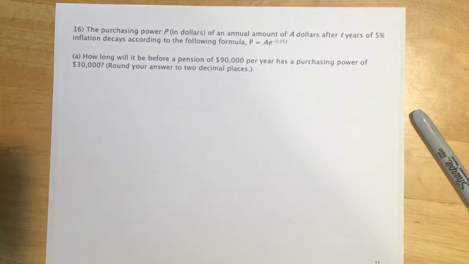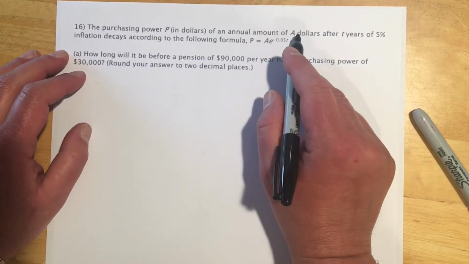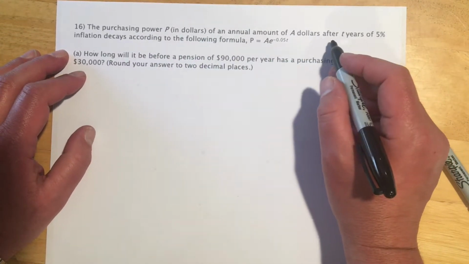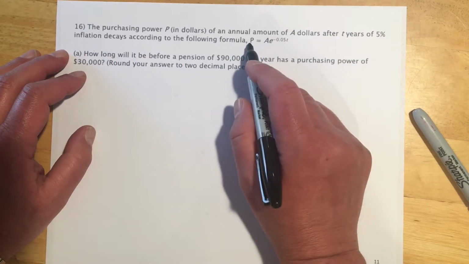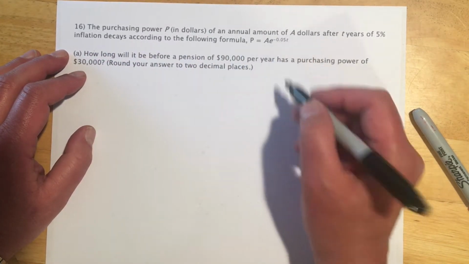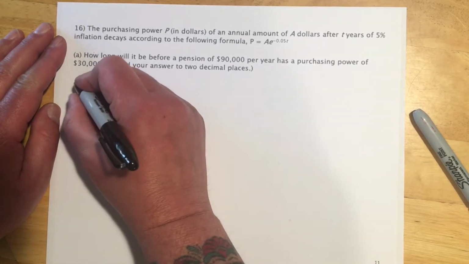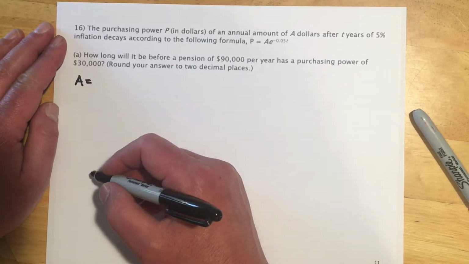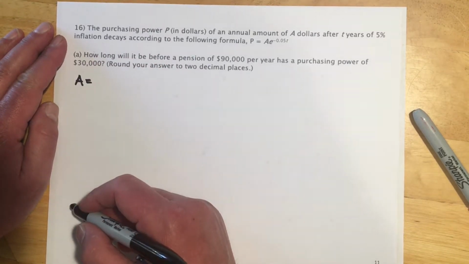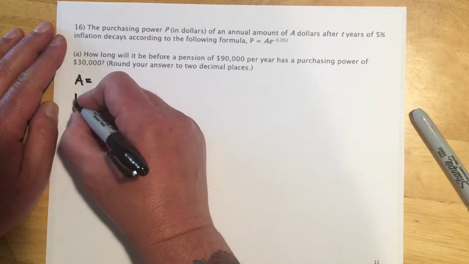So with that little bit of help, P is our purchasing power, A is the annual amount, and then t is going to be our time. So what I would do is set up a little list, and you're going to see as we go into the next chapter, oh my gosh, setting up this list of what you know is huge.